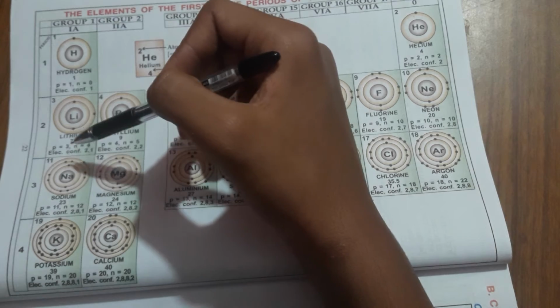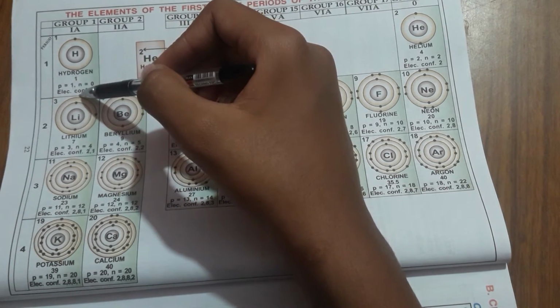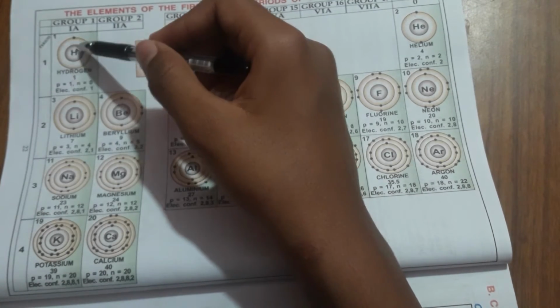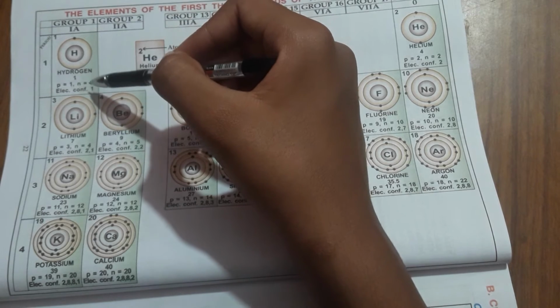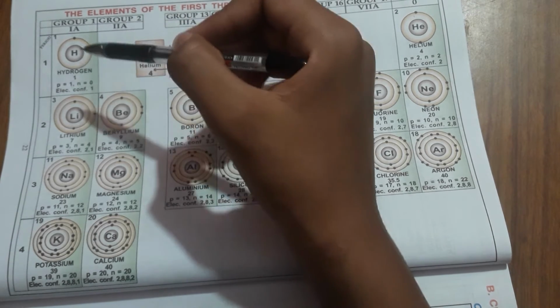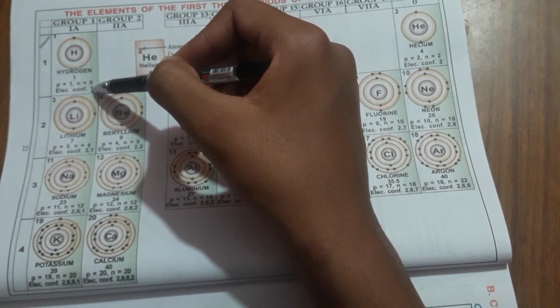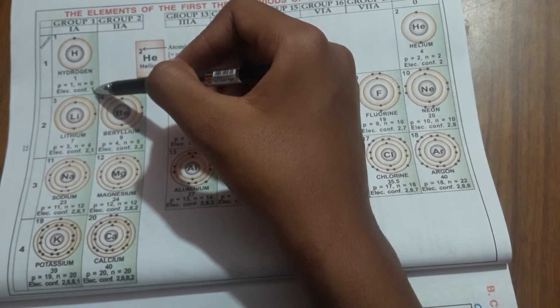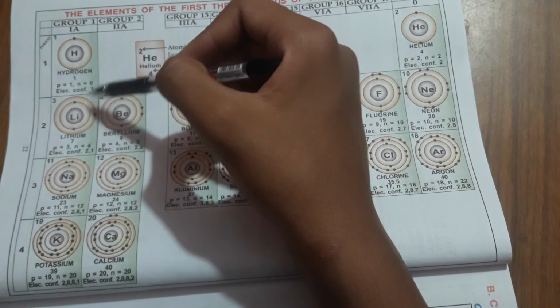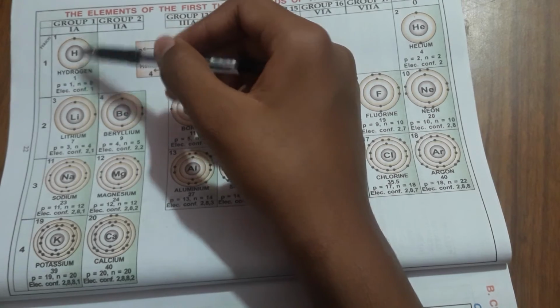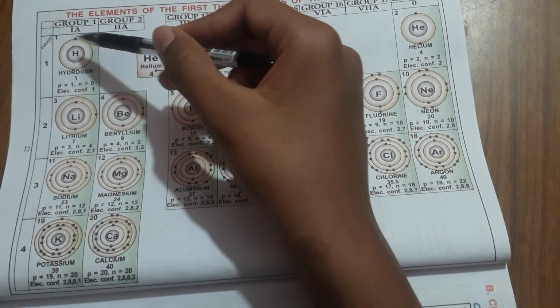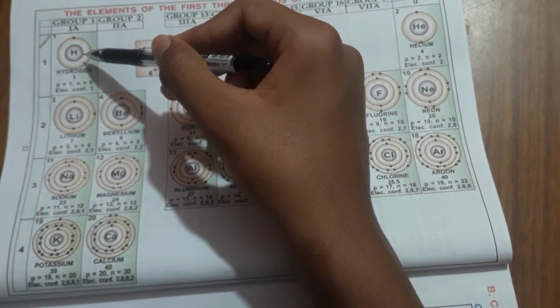Okay, now this is electronic configuration. The electronic configuration of H is 1, which means the number of electrons in shell number 1, the K shell, is 1. The electrons in the L shell are 0, because hydrogen has only one shell.